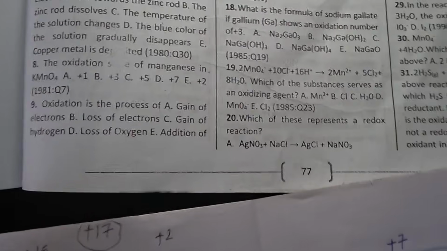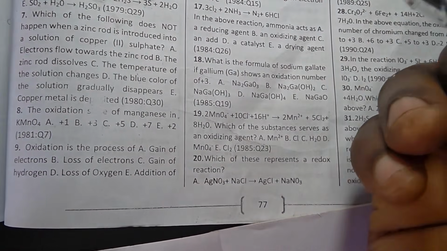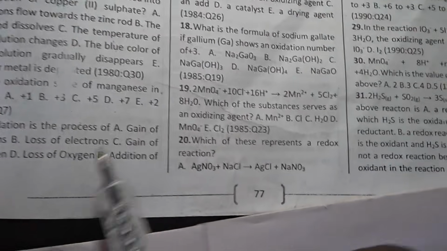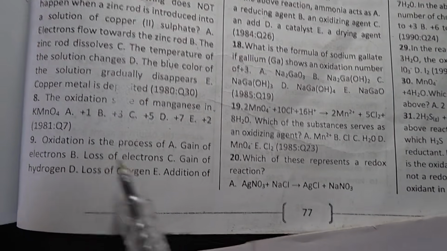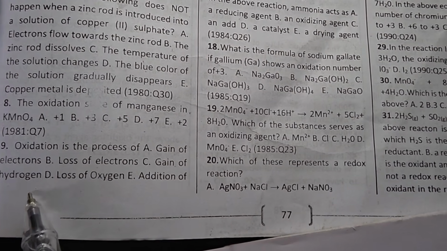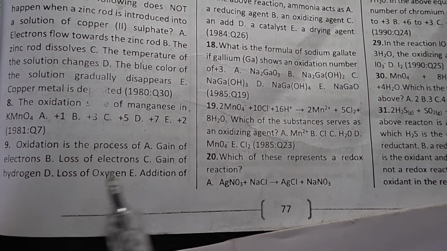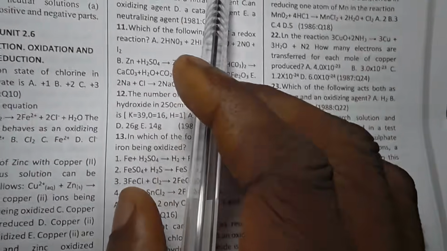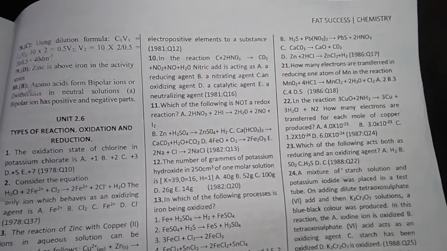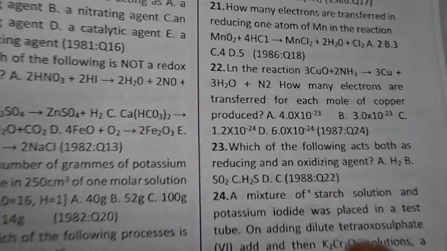So the answer is loss of electrons, that is oxidation. And let's look at the other options. Gain of electrons, that's reduction. Loss of electrons, that is oxidation. Gain of hydrogen, that is also reduction. Loss of oxygen, no, that is reduction. Addition of highly electropositive elements, that is also what? Reduction. So do we understand that? Don't forget that. Let's look at number 10.